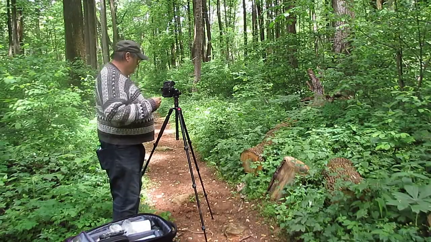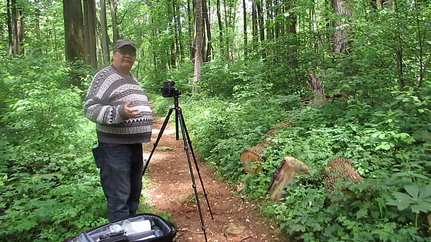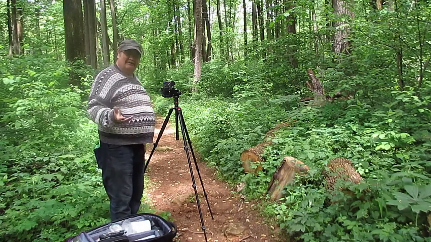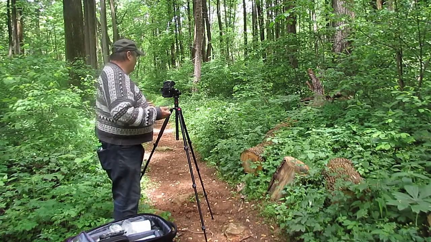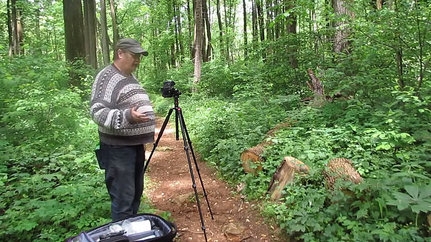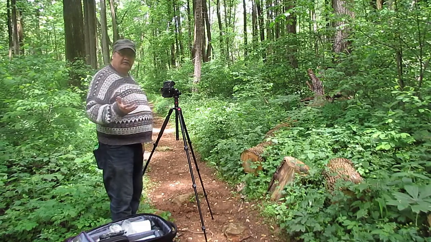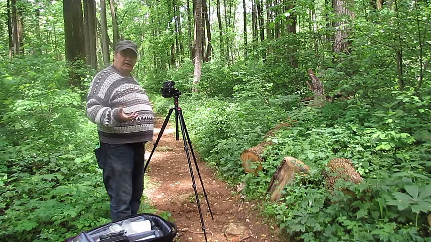Hello there. I'm at a local wildlife management area that's fairly close to where I live. It's out of my town, but in another county, but it's public land. And I've been wanting to come here for a while.